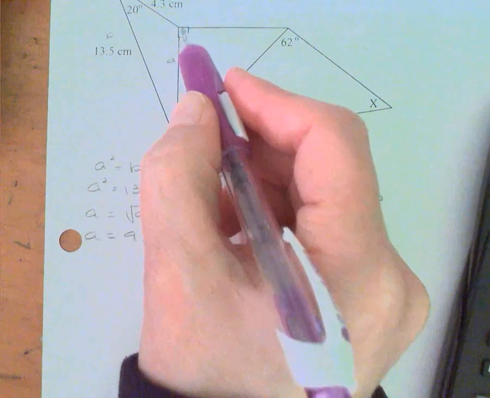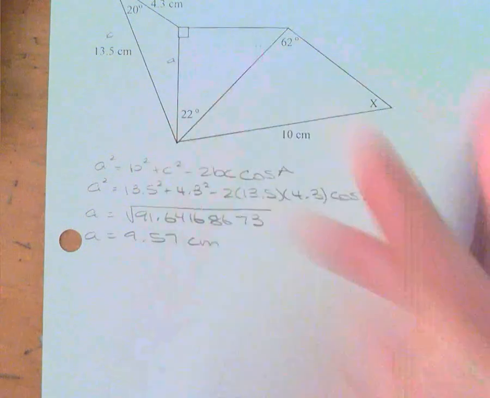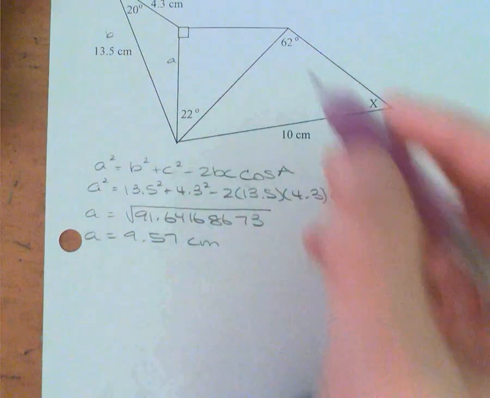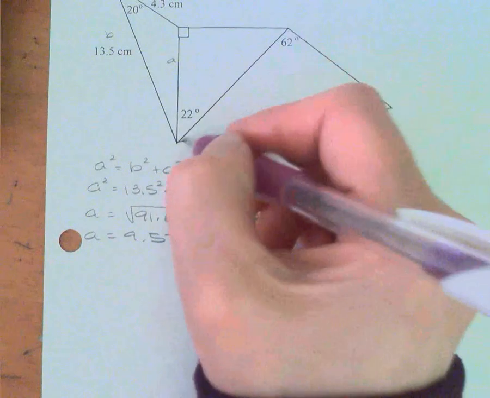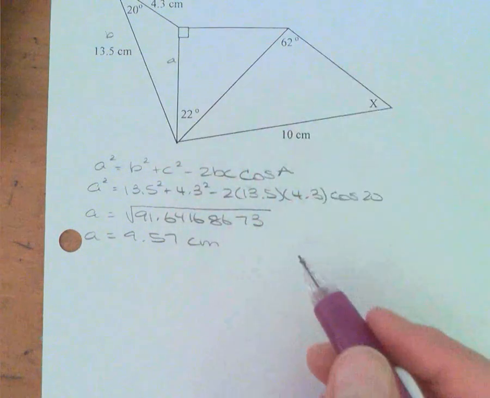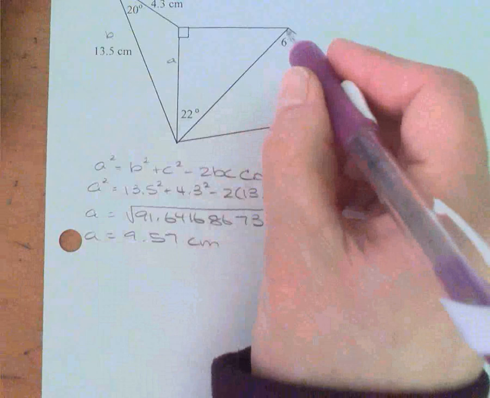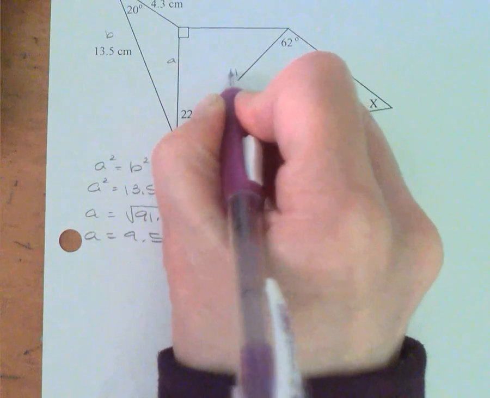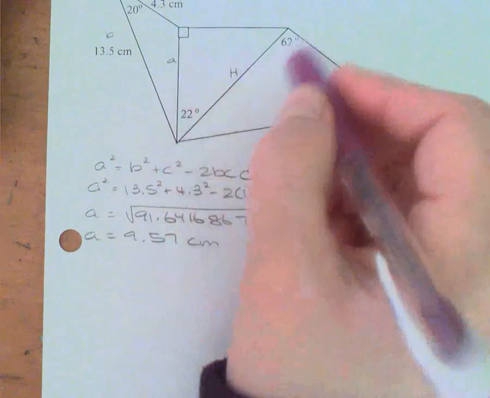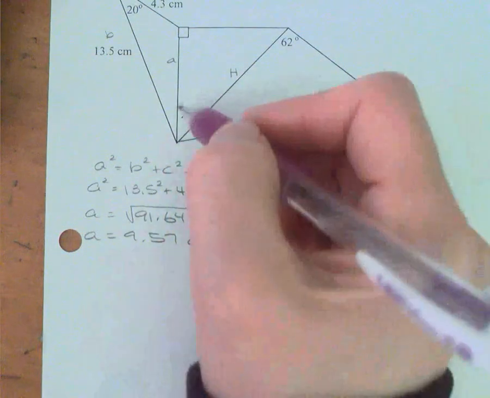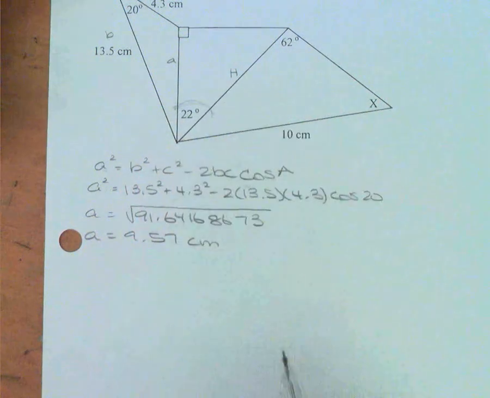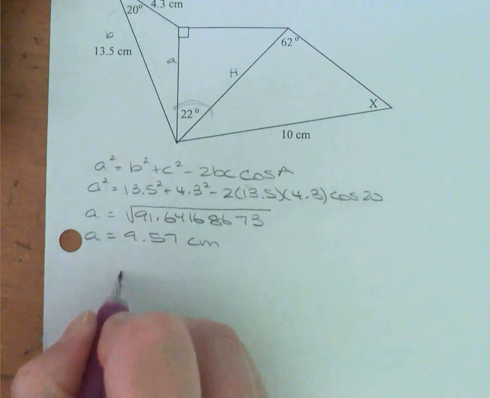Now I have something in this new triangle as I move forward. This triangle is a right angle triangle. This is the side that is shared by the other two triangles, so that's the side I'm looking for. That would be the hypotenuse, or H, of this triangle. This is the adjacent side of 22, so it means I'm going to use the cosine ratio.